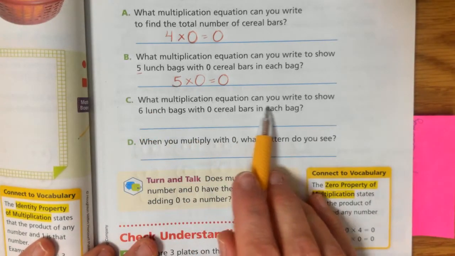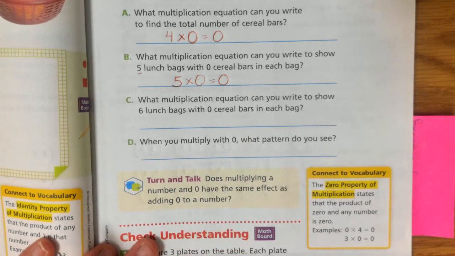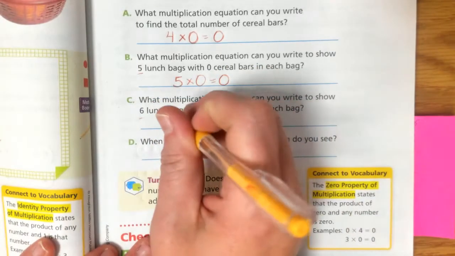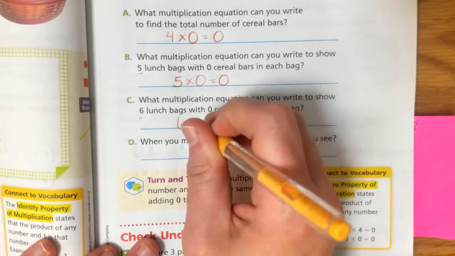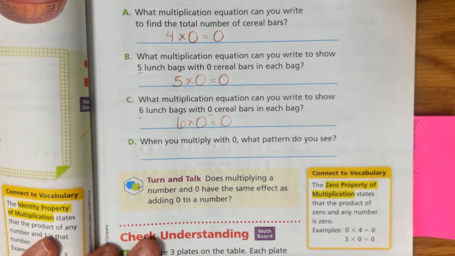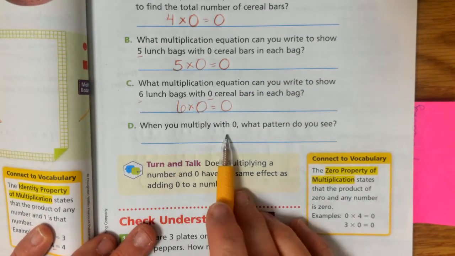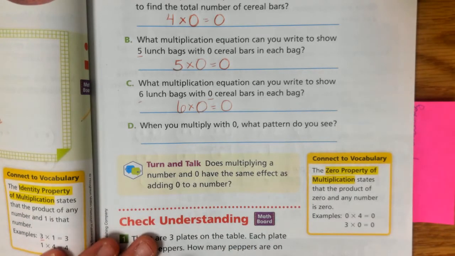What multiplication equation can you write to show 6 lunch bags with 0 cereal bars in each bag? Well, I now have 6 lunch bags. Do I have any cereal bars still? No, he still didn't put any in. So that equals 0. So when you multiply with 0, what pattern do you see? The answer is 0.